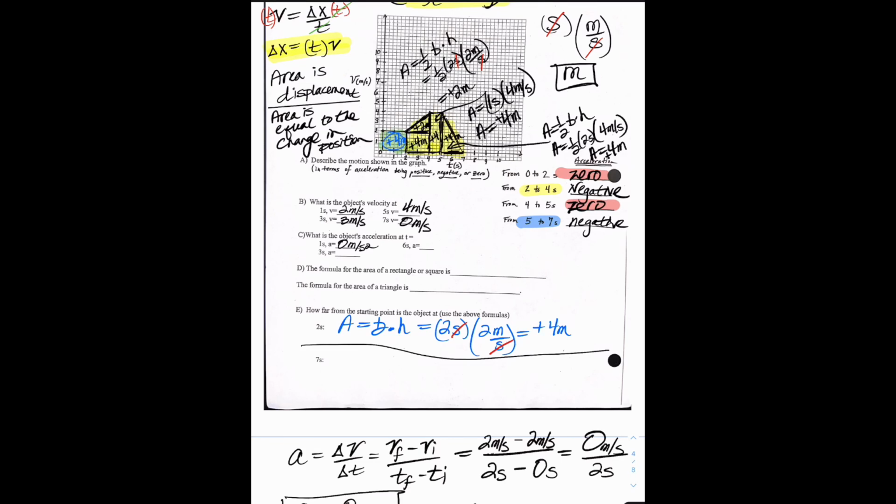So we have a positive 4 there, positive 4 there, positive 4 there, and a positive 4 there. So 4 plus 4 plus 4 plus 4 is 16, and then a positive 2 right there. 16 and 2 is 18. So the area here at 7 seconds is equal to 4 meters plus 4 meters plus 4 meters plus 4 meters plus 2 meters, which is all equal to 18 meters.